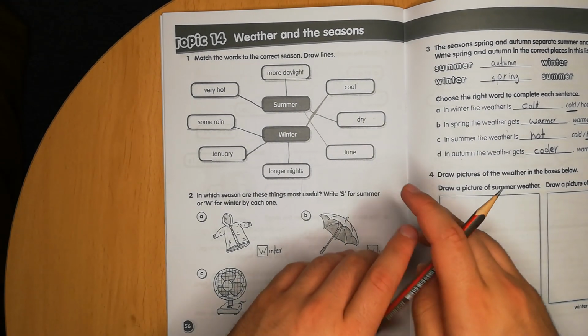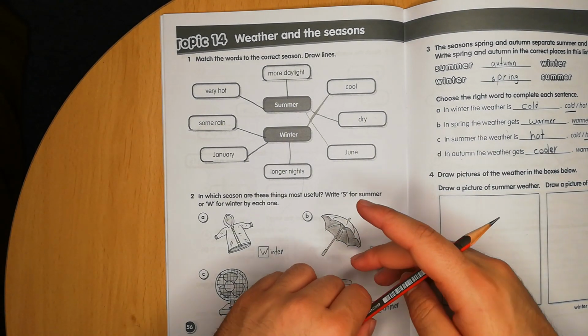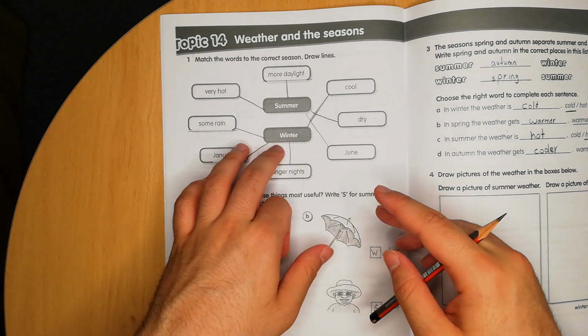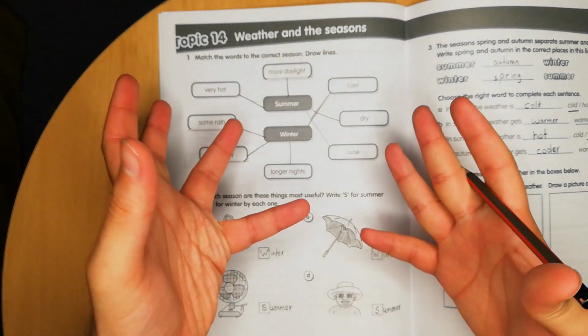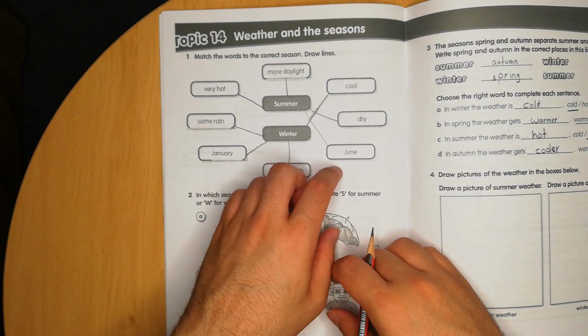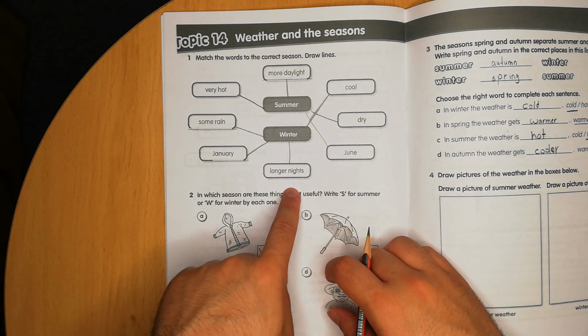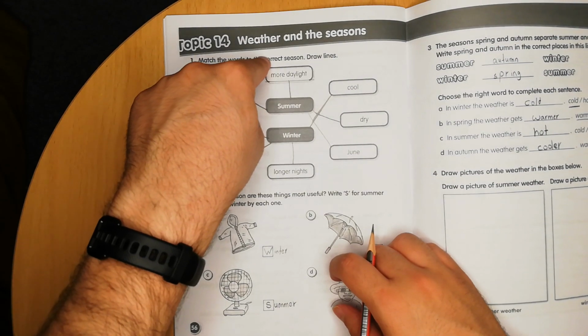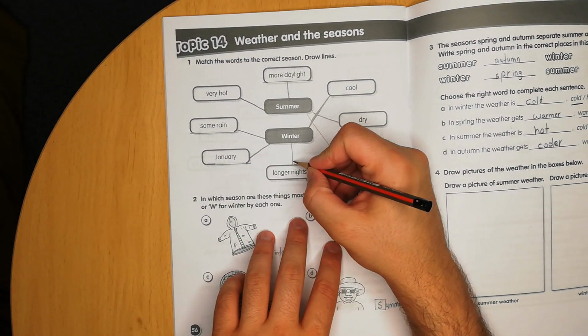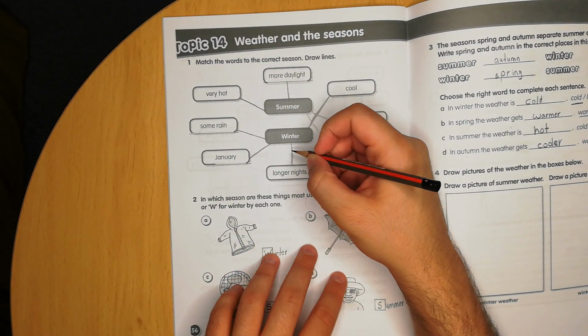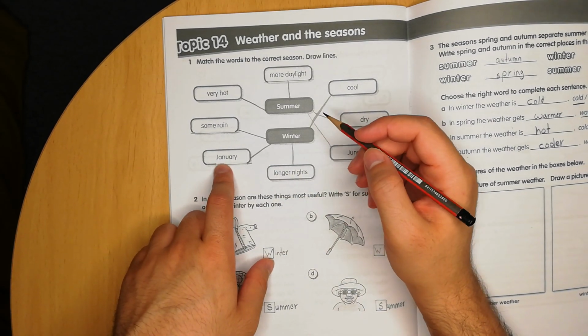June. Now here, usually summer is at the end of the year. Winter is at the beginning. So this is a rough estimate of when the seasons start. So June, that's summer. Longer nights. That's the opposite of more daylight. So that goes to winter. January.